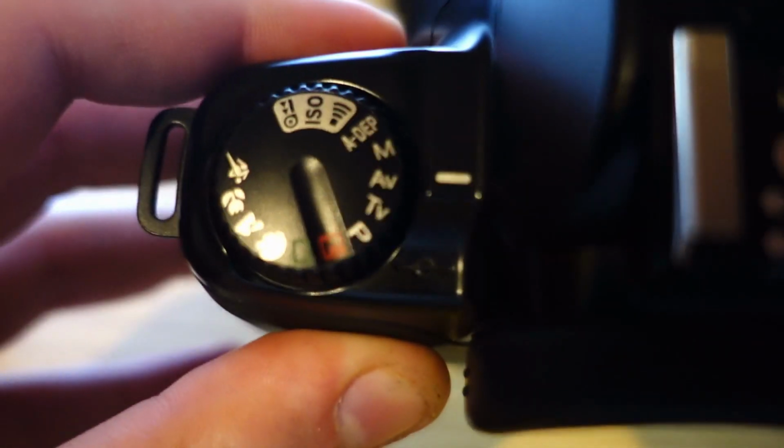AV, aperture value or aperture priority, same thing, but you can control the lens's F number and it does the rest for you, and you can still change the metering modes, decide whether you want the flash or not, etc.